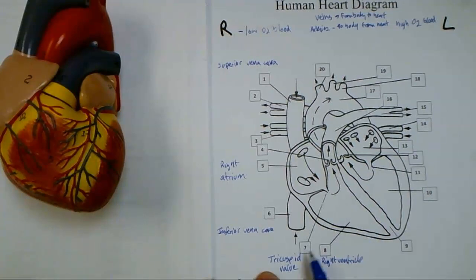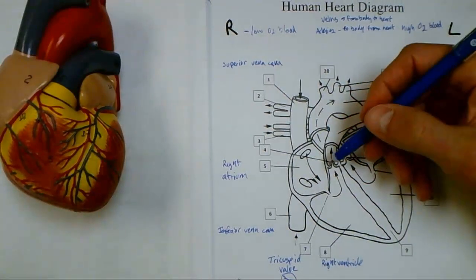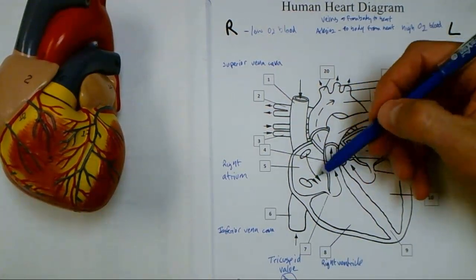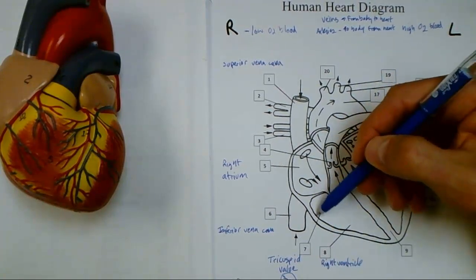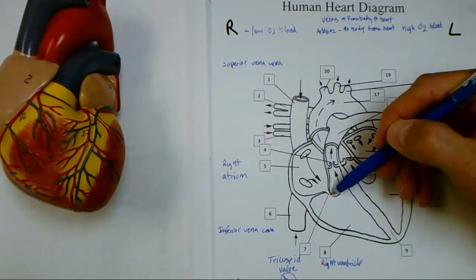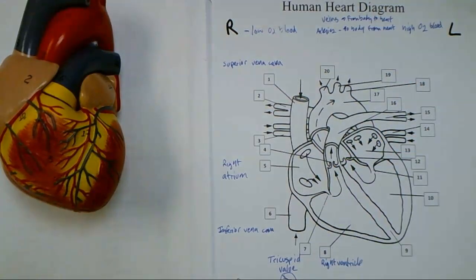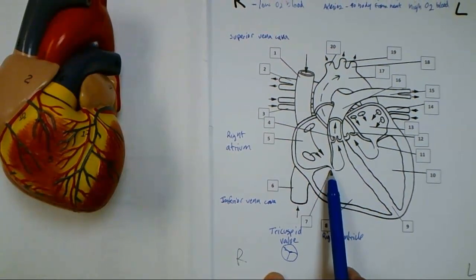ventricle. Now, the tricuspid valve is called tricuspid because it has 3 flaps. It kind of looks like this. So there's an opening here. When the blood is flowing into this chamber, it can go into here. But when the right ventricle contracts and pumps blood out of it, this valve will close. These three cusps will flap back and close.